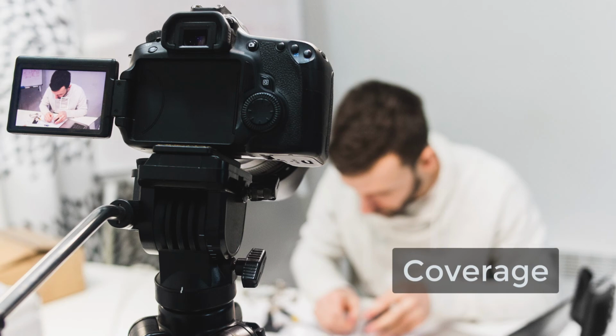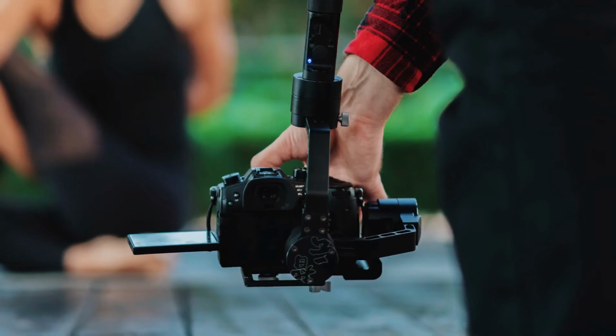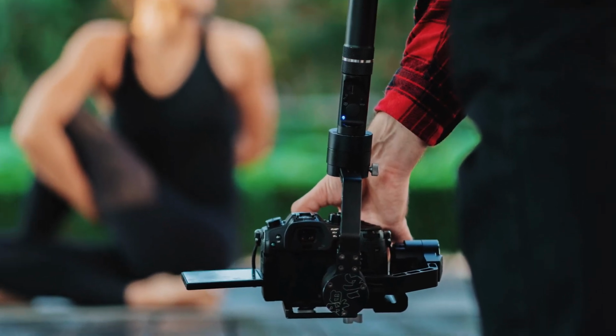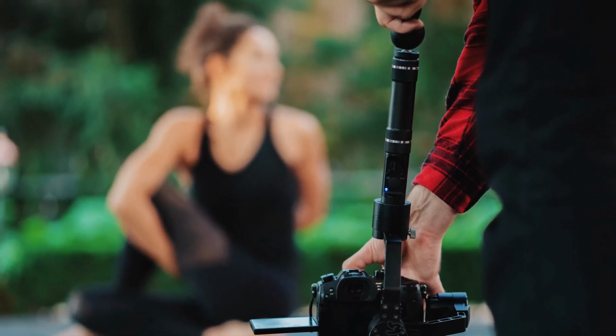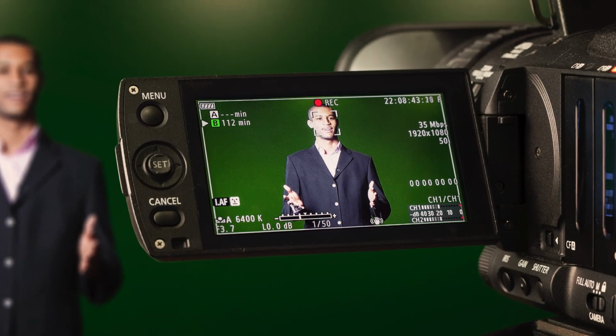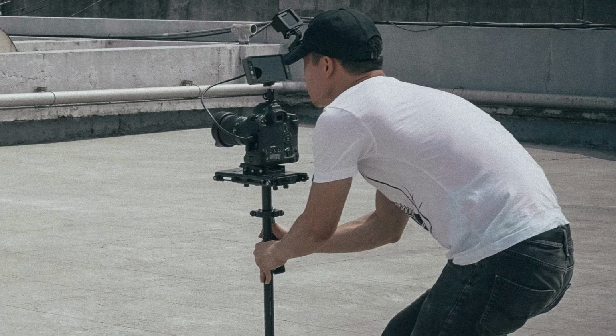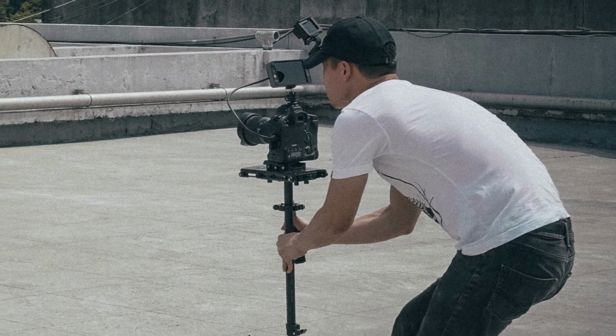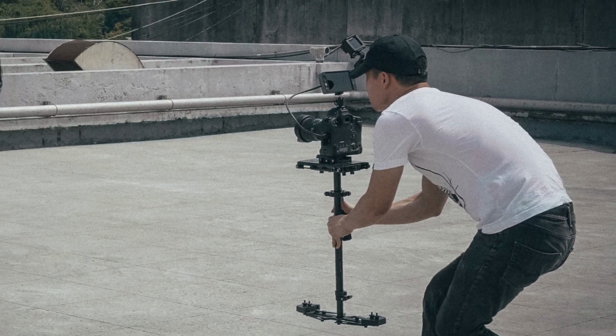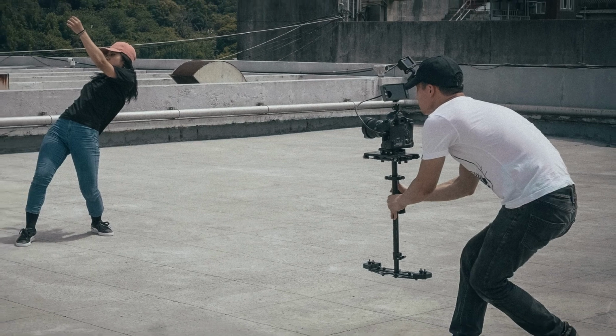B-roll or coverage serves two important purposes. First, it visually reinforces the information you're delivering in your story. Second, it breaks up the monotony of the talking heads of on-camera interview subjects and presenters. Used effectively, B-roll footage can make your video feel more dynamic, which helps to hold the viewer's attention.